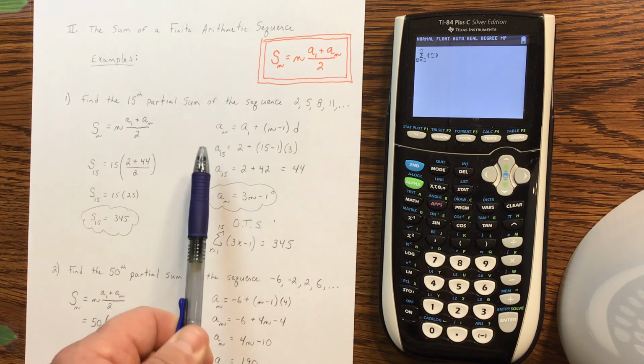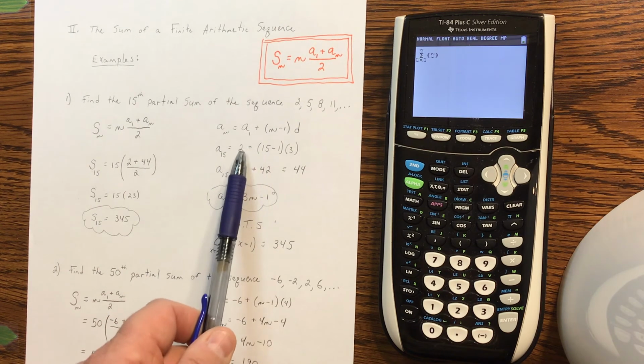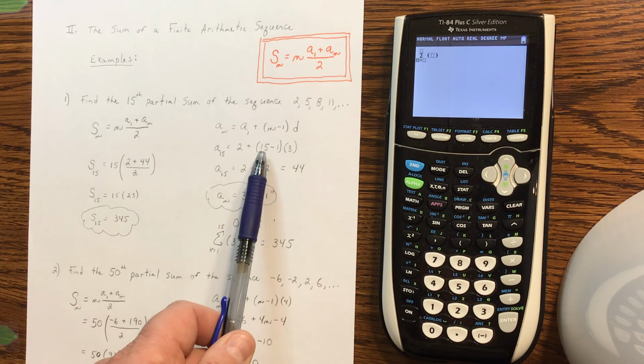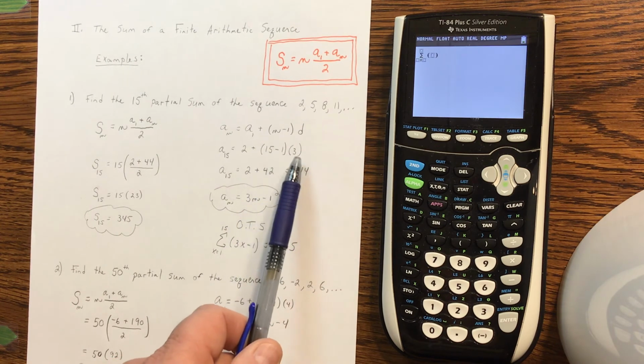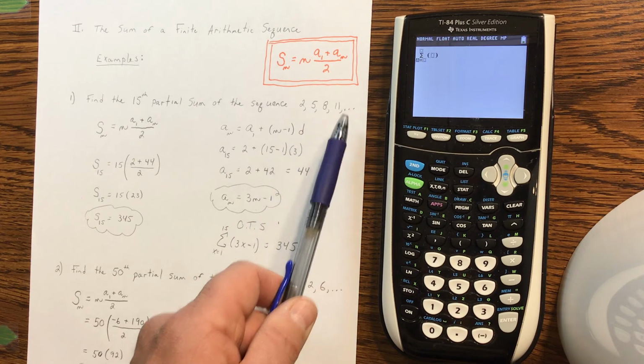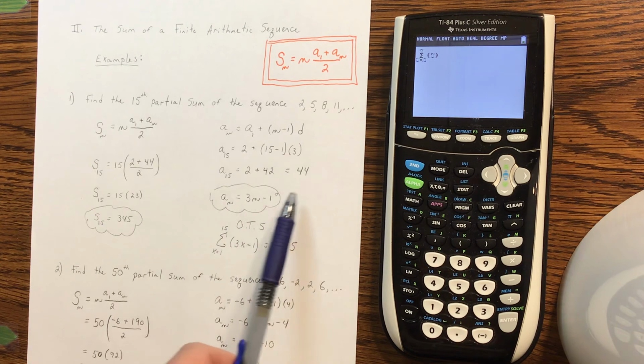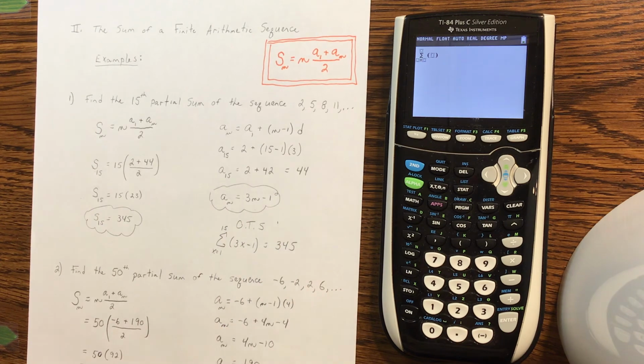So going back, we know that a sub 1 is 2. That's the first term of the sequence. Then we take the 15th term minus 1 and multiply it by the common difference. Once again, the common difference comes from looking at your sequence of numbers. And if you do your math, we notice that the 15th term is 44.